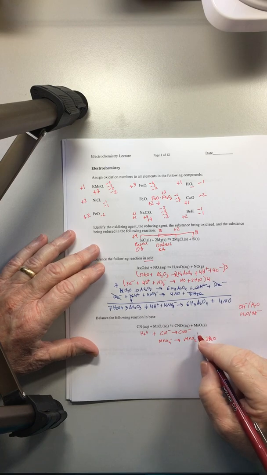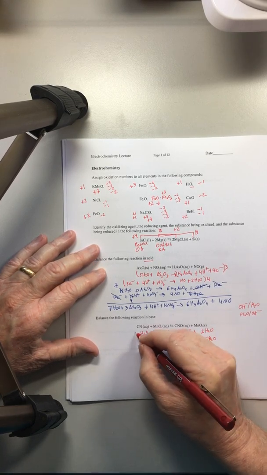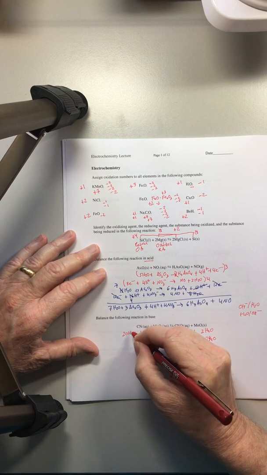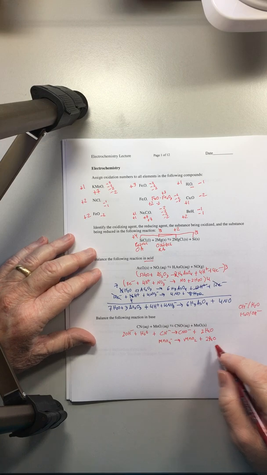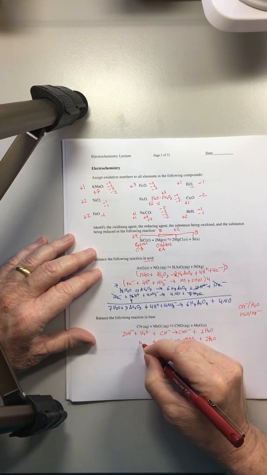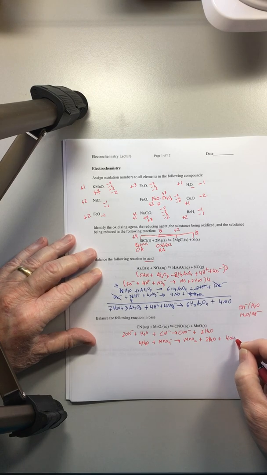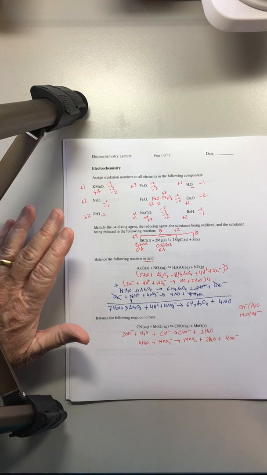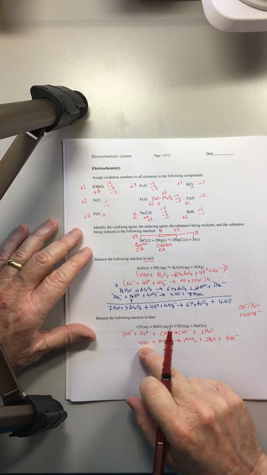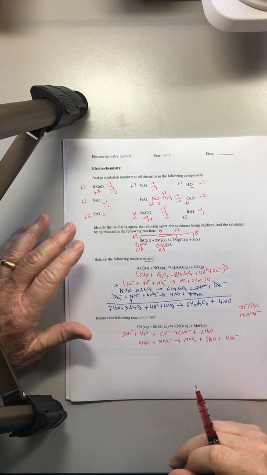Okay, this needs 2 hydrogens, so I'm going to add 2 waters, and on the other side, 2 hydroxides. 2 times 2 is 4 hydrogens, so I'm going to add 4 waters and 4 hydroxides. We're adding a water for every hydrogen that's needed, and then a hydroxide to get rid of the O and the other H. So we just have a net addition of 1 hydrogen.